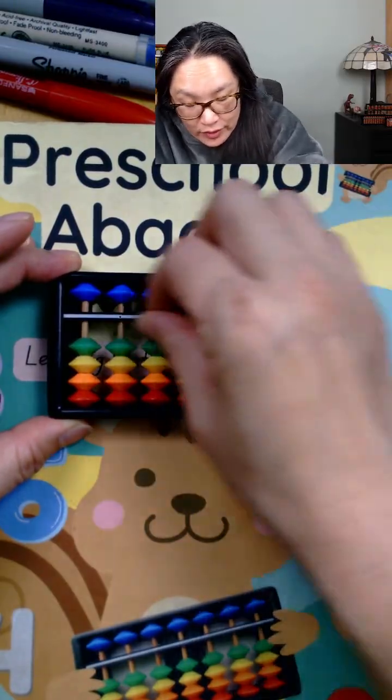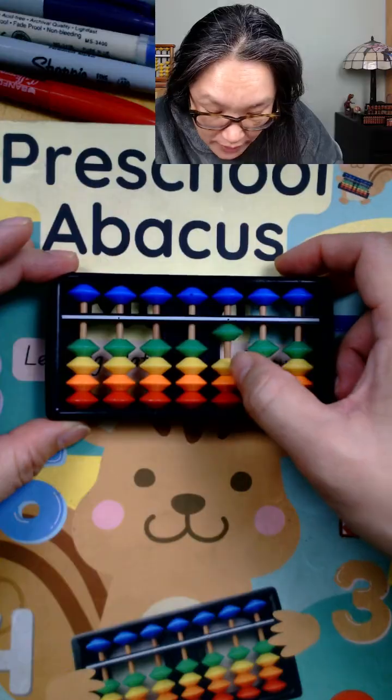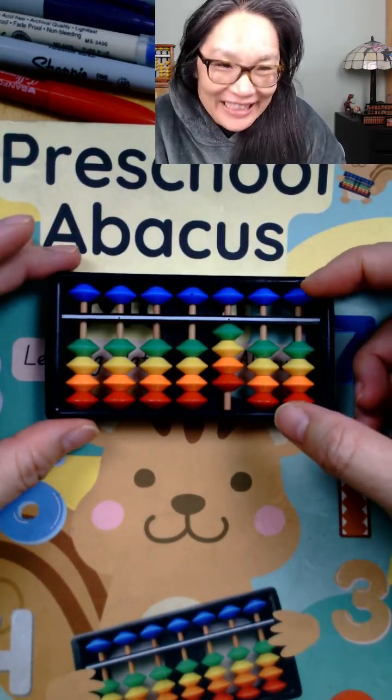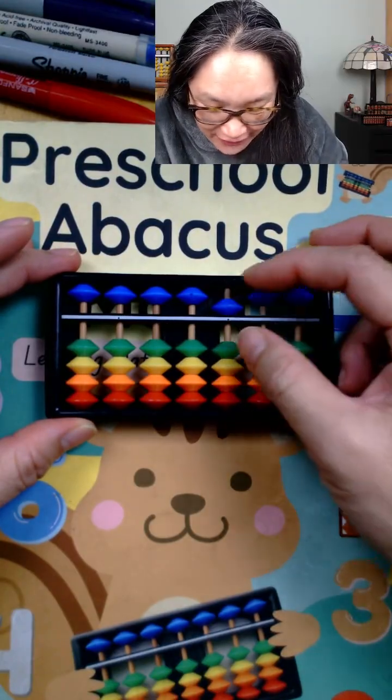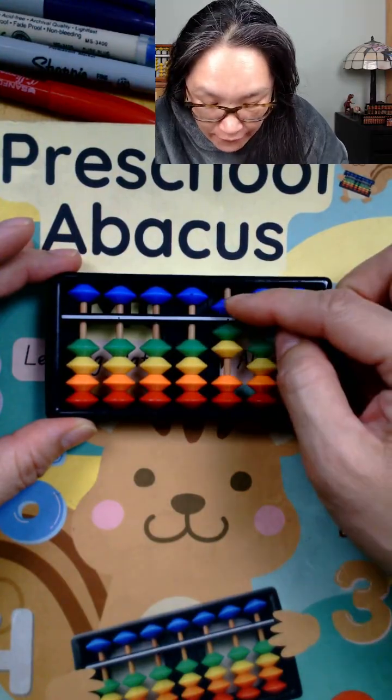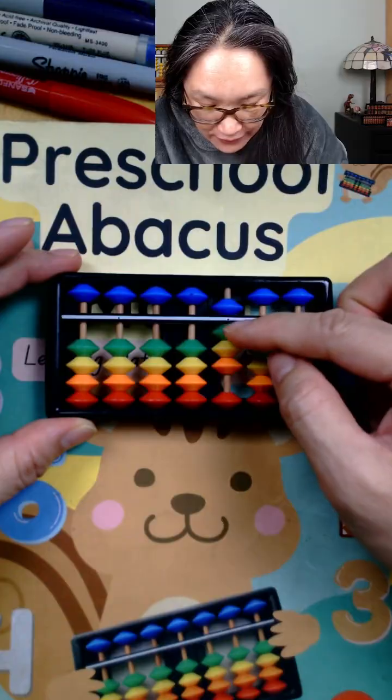So we're counting on the abacus, and this is a counting tool. So we go 1, 2, 3, 4, and then 5, 6, 7, 8.